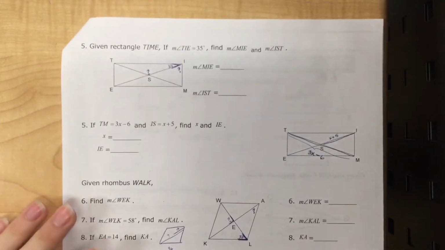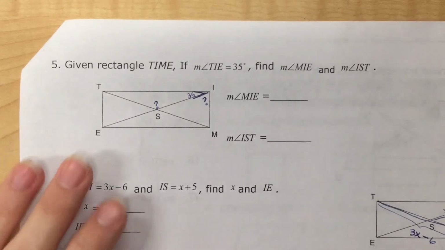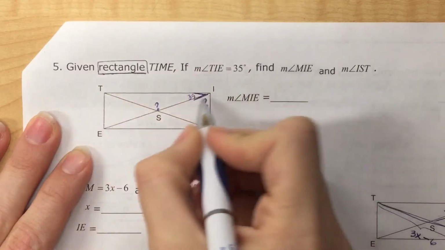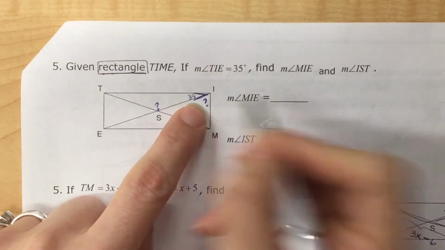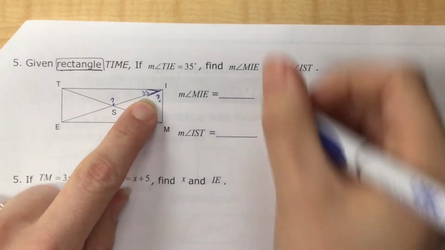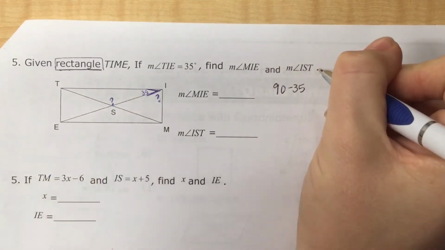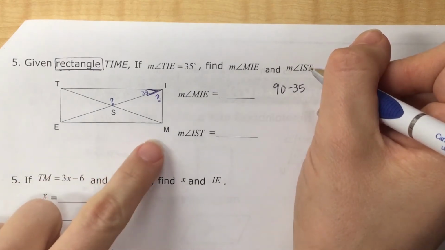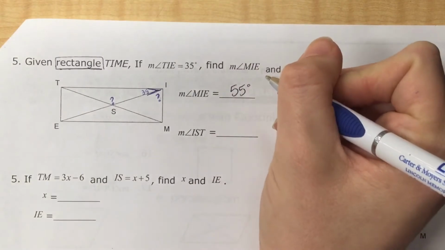All right, question 5. We can talk about question 5 here. So this one does tell me that this is a rectangle. So remember, a rectangle's got 90 degrees here in the corner. So that means to find this first question mark, that's going to be me working out whatever 90 minus 35 is. Which I think should give you 55, if I'm doing that right. So that's MIE, so this first one's going to be 55 degrees.